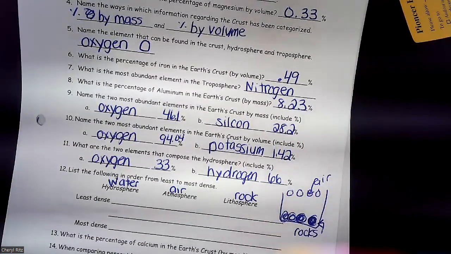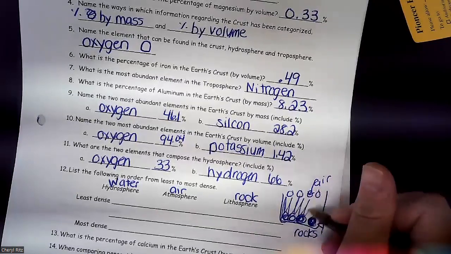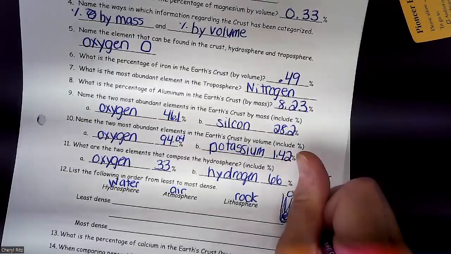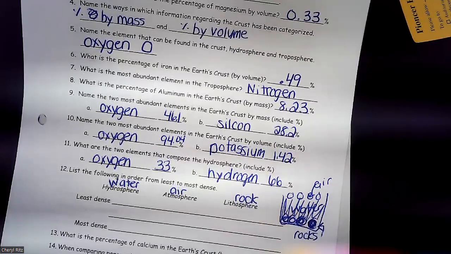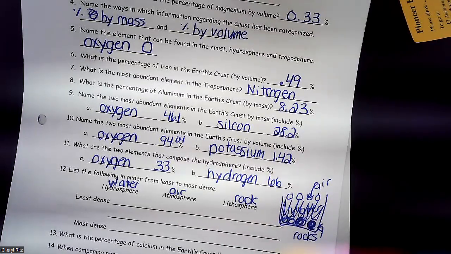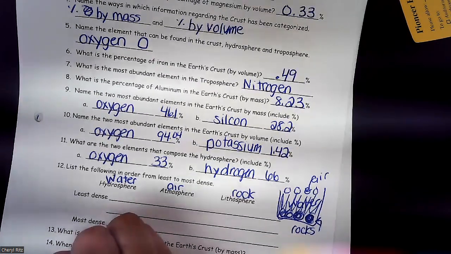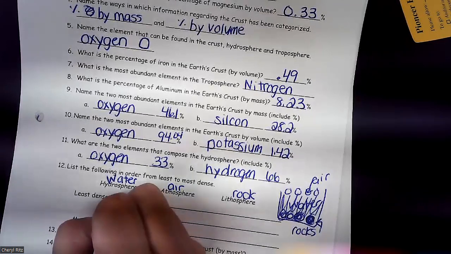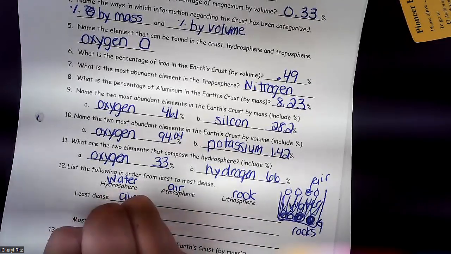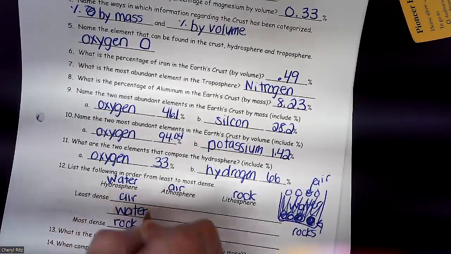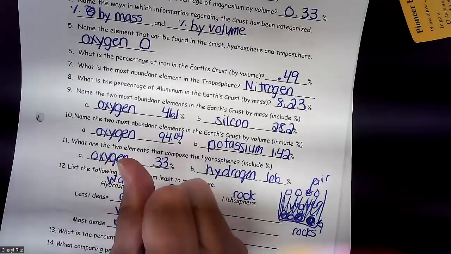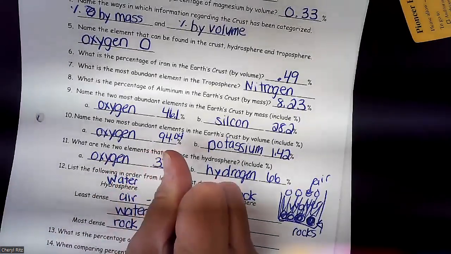And where's the water? Water. Why is it lined up like that? Air is less dense than water. Water's less dense than rocks. So rocks sink to the bottom because they're the most dense. Air stays at the top because it's the least dense. Water's in between. Now I do want you to go and put the real words there.